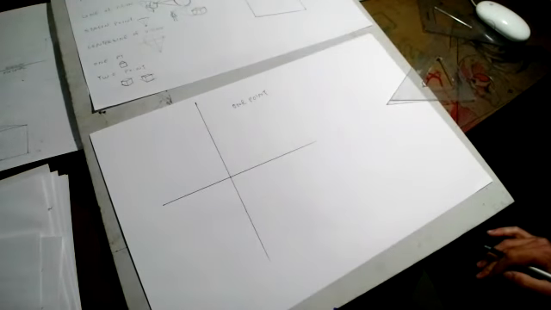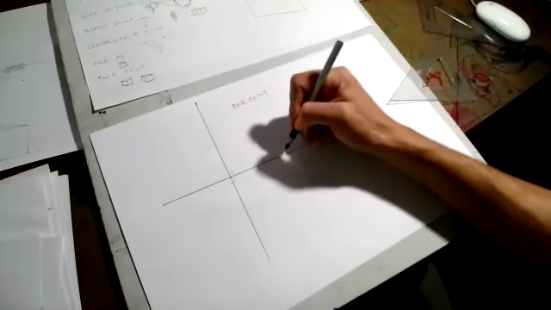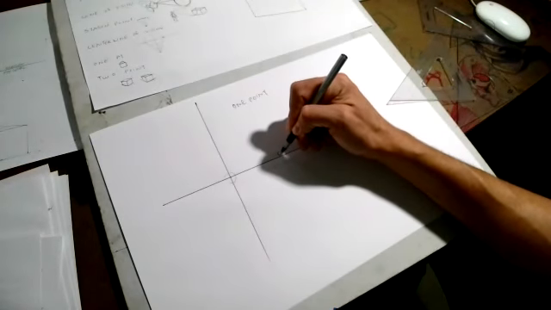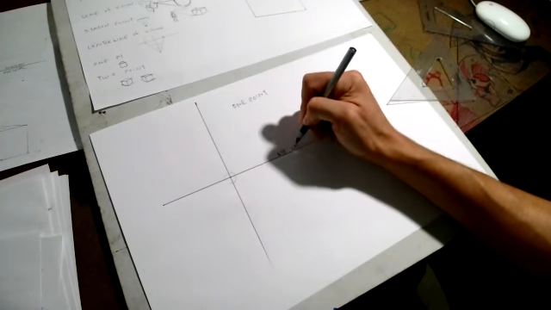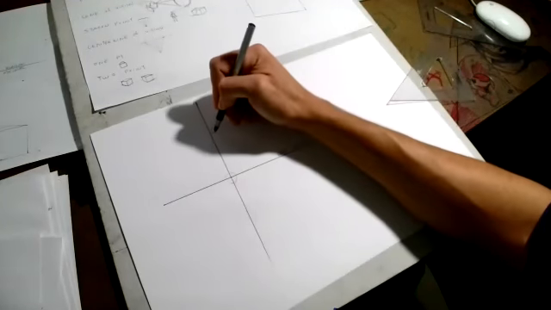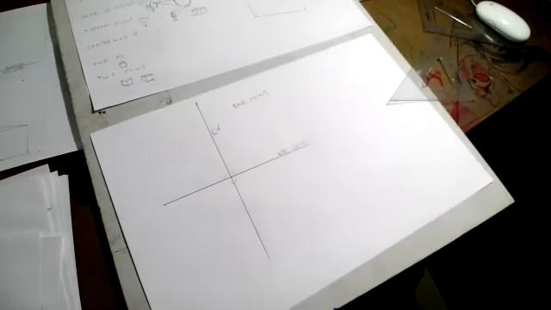Your vanishing point will be at the crosshairs here of the eye level and your center line. So those are the most important things that we want to talk about, and the cone will come into play later when you see that things are distorted.